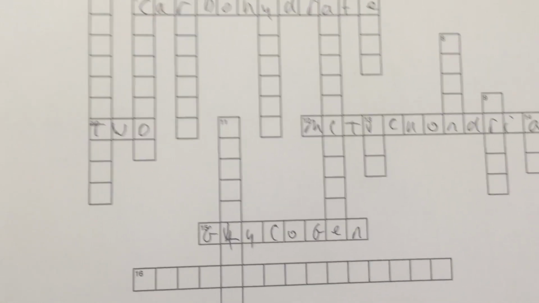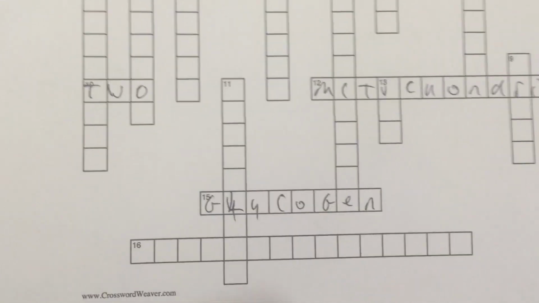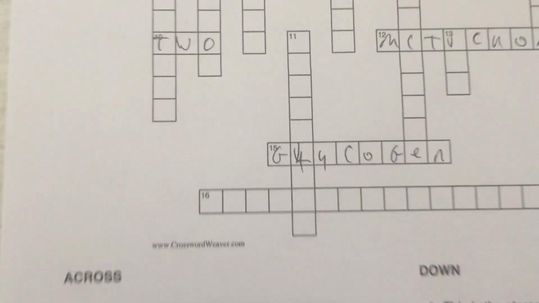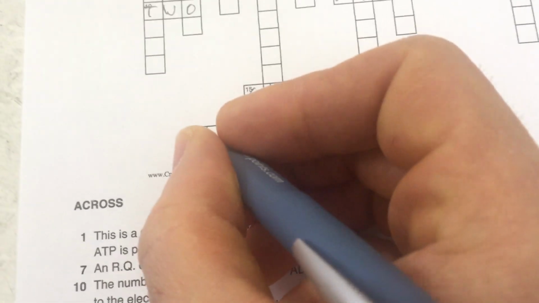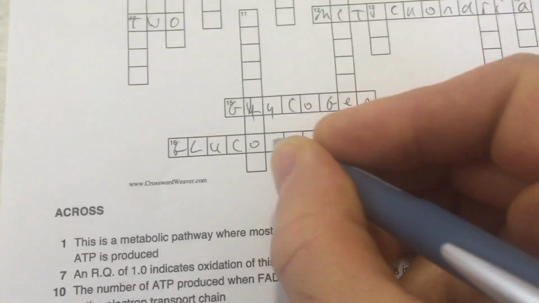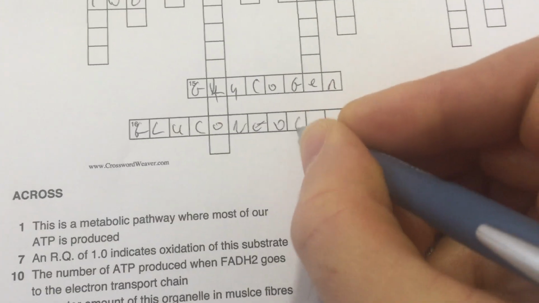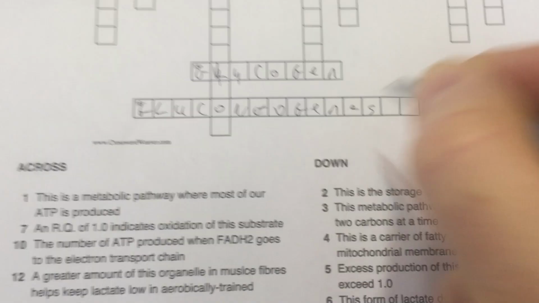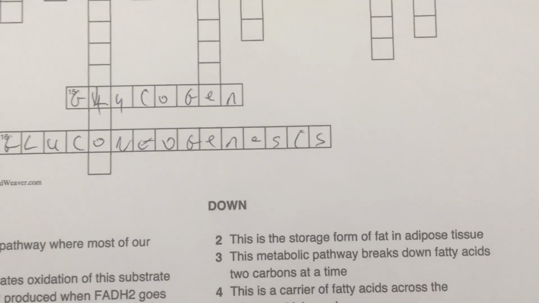16 across, this term refers to making of new glucose, and that occurs mainly in the liver. This would be gluconeogenesis. So that would be your 16 across here, gluconeogenesis.